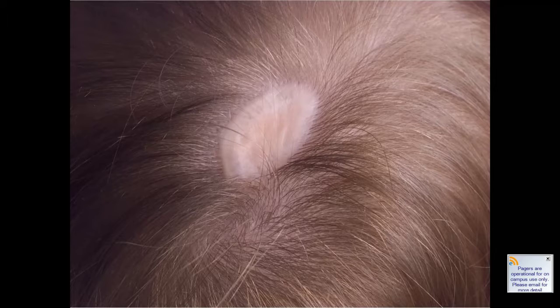So, looks like we kind of have a well-defined patch of alopecia. It's tough to say if there's maybe some atrophy there. If this was a kid, you would think of aplasia cutis. Or even an adult, it may be an aplasia cutis. So what suggests something like dysraphism or aplasia cutis rather than an acquired scarring alopecia?